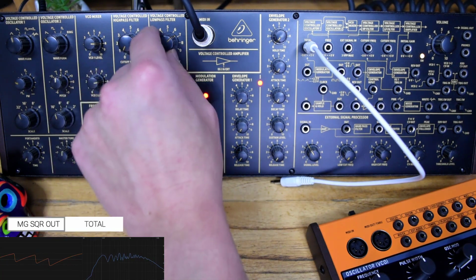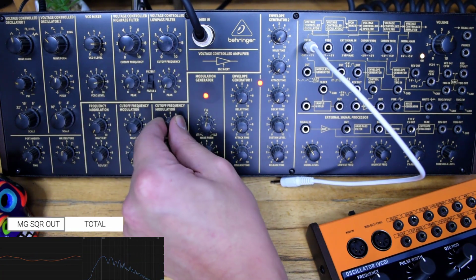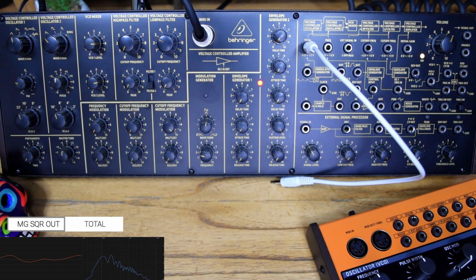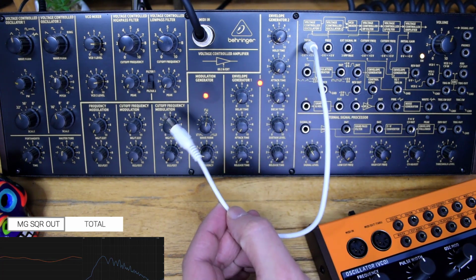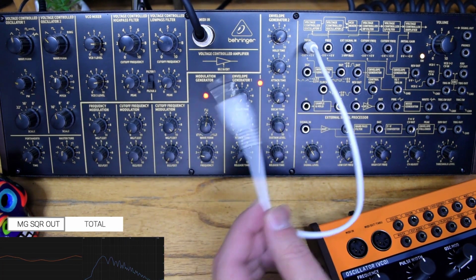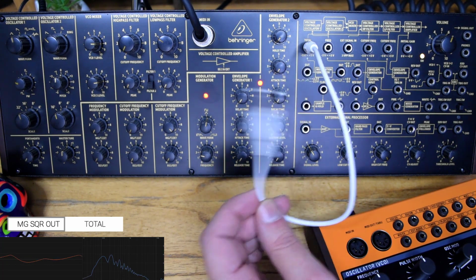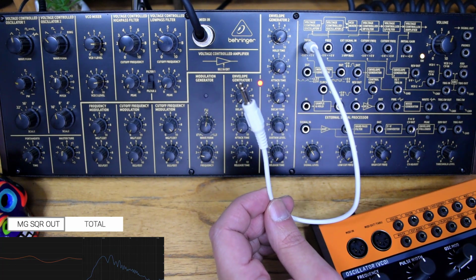If I go to this one and I move it up, notice that this attenuator now is doing pretty much nothing, and it's because we are disconnecting it. That's what total means. Total means this, this, and this. Since we are connecting something and we are not providing an instruction, it's doing nothing. Right? So that's how it works.